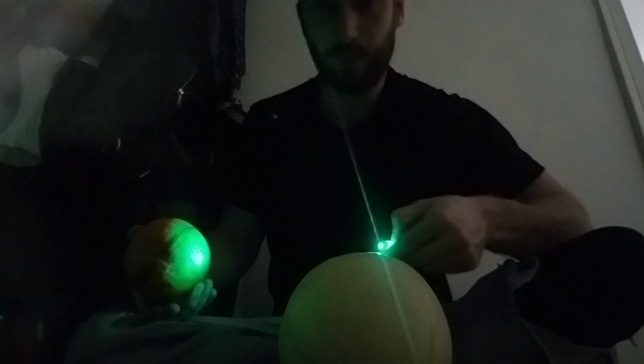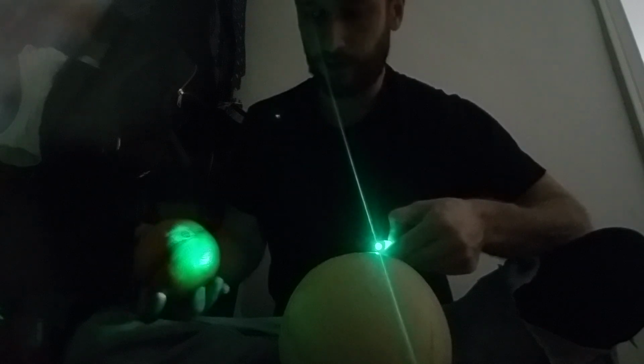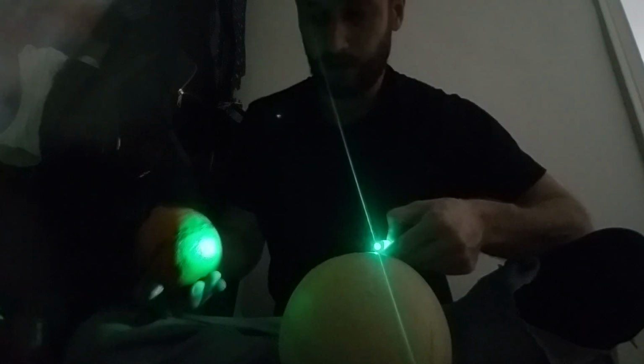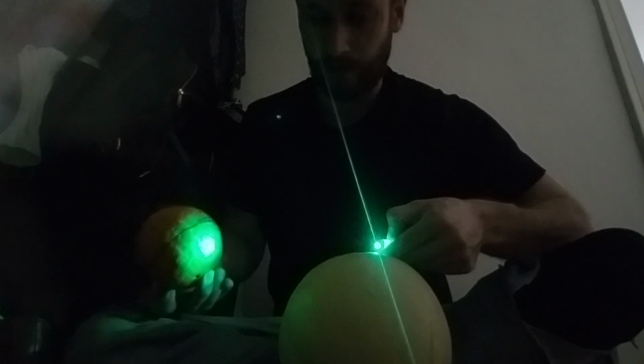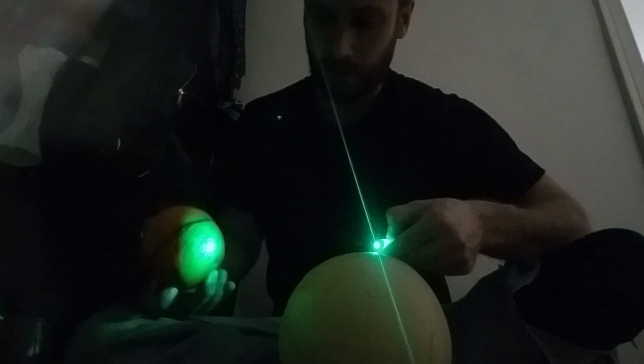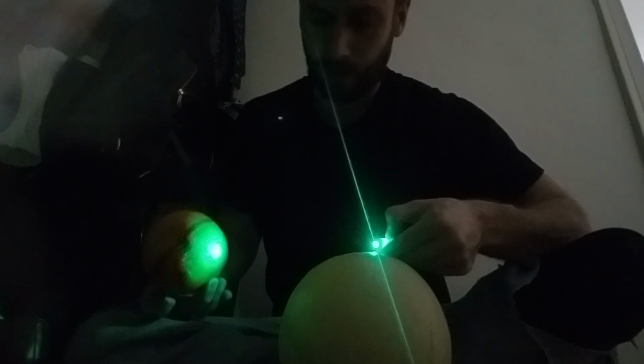Check it out. And let's rotate it. Daytime in Australia, summer daytime in Australia, summer nighttime in Argentina.